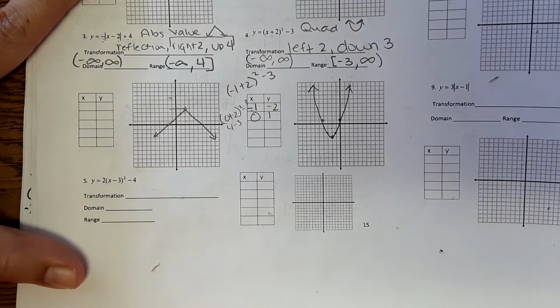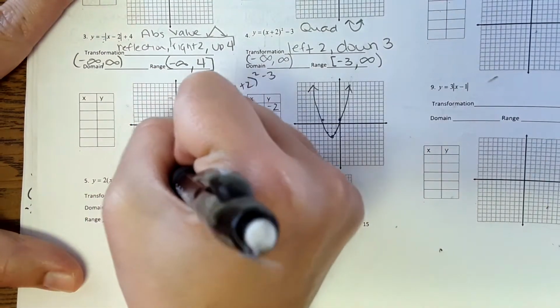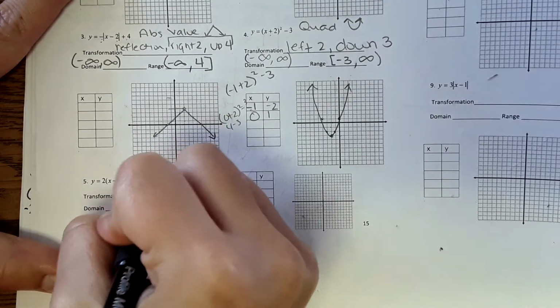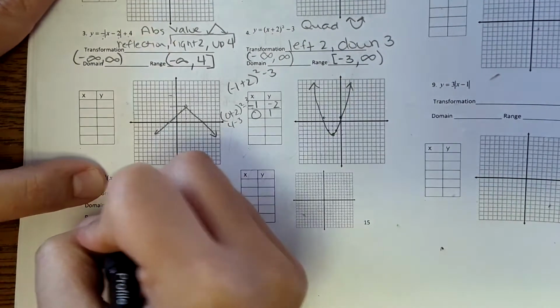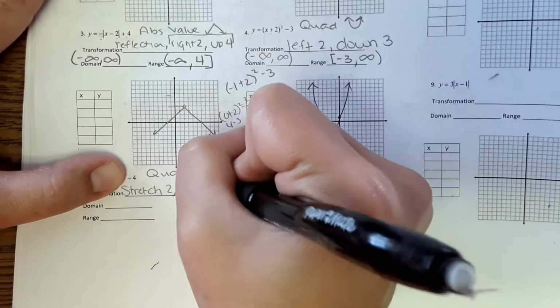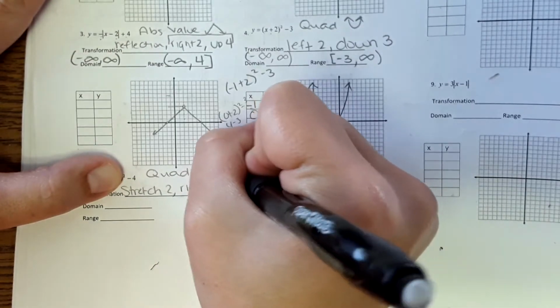And next, another quadratic, a stretch of 2, minus 3 would be right 3, and minus 4 would be down 4.